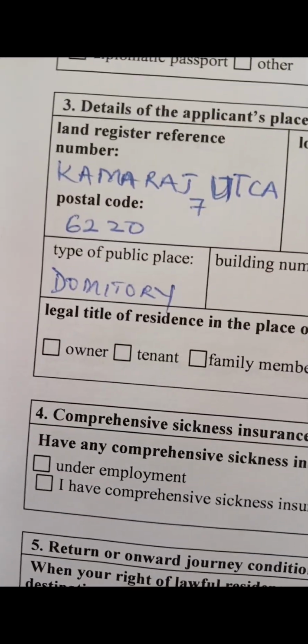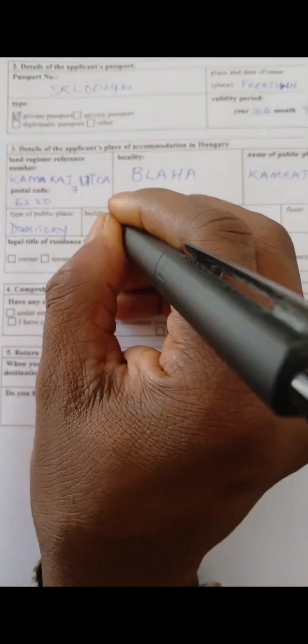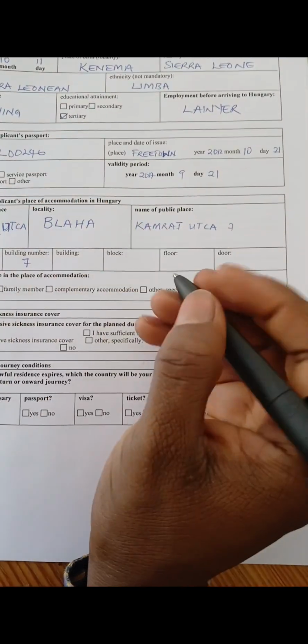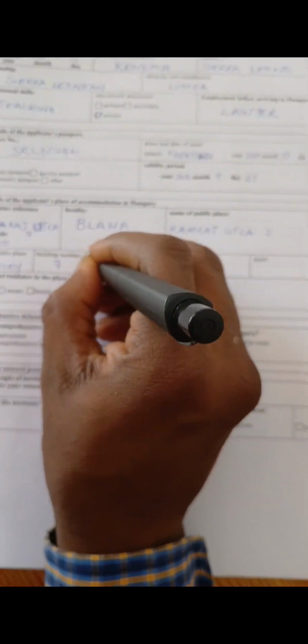Okay, write the dormitory. D-O-R. The building number, let's say it's number 7. That's the building number. The building itself is still a dormitory.